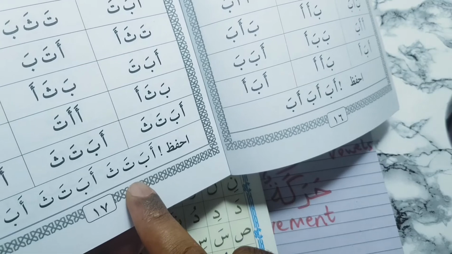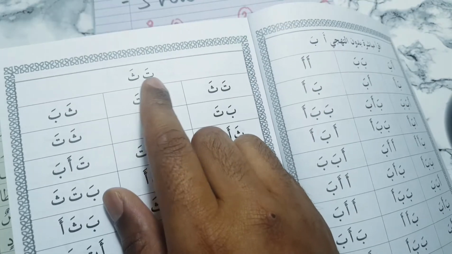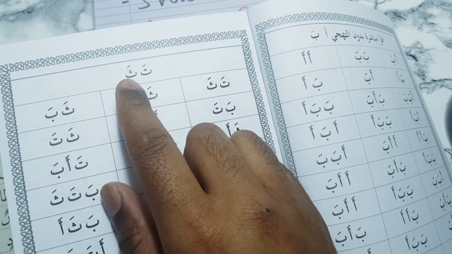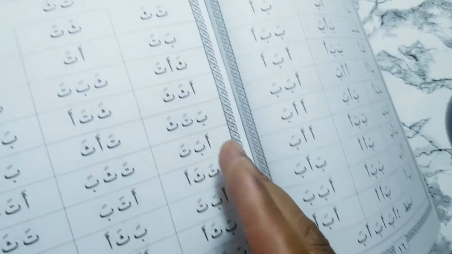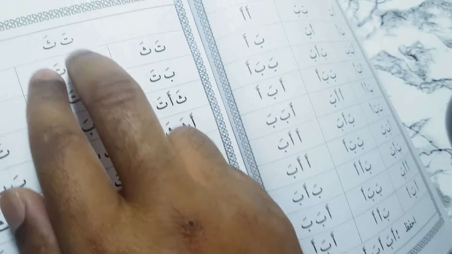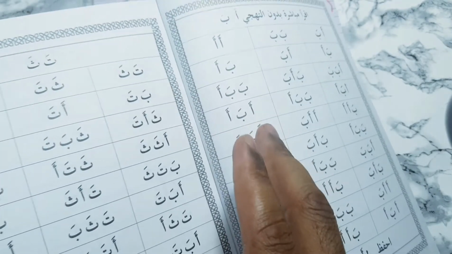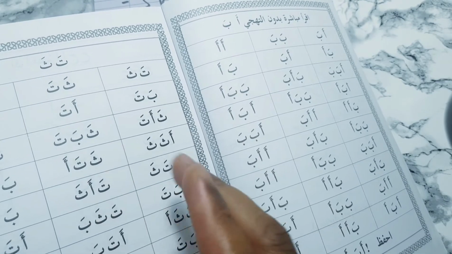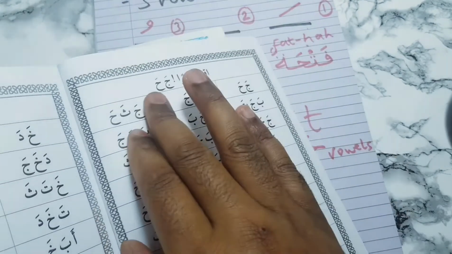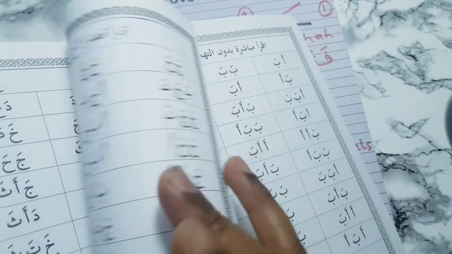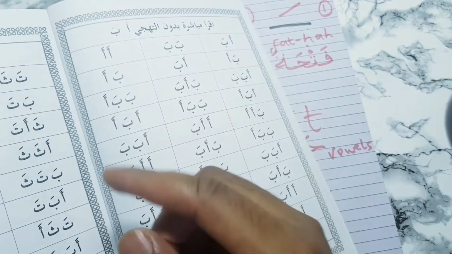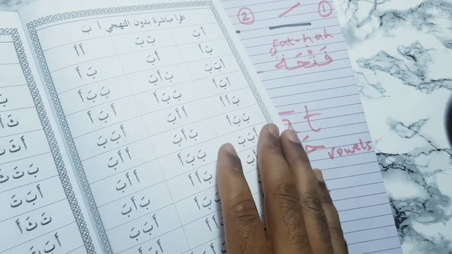Then he's going to introduce Ta and Tha in the second page here. He mentions it at the top where he's going to teach you Ta and Tha. And he's going to mix and match between these 2 that he's introduced here and the previous ones. So every time you're going to revise what you've taken previously, he's going to add 2 more letters, and so on until the end. So here the letters are written individually.